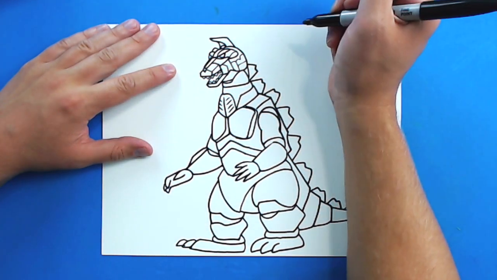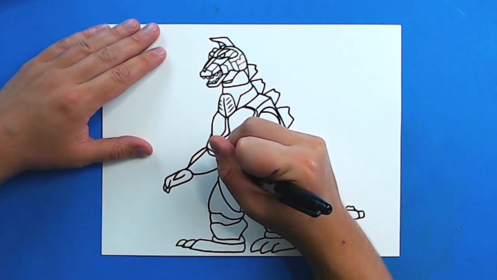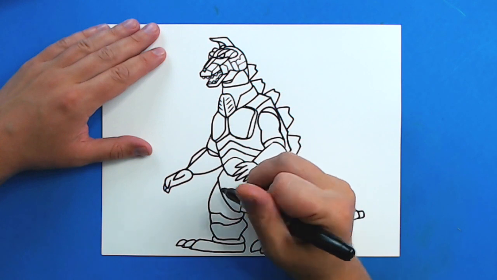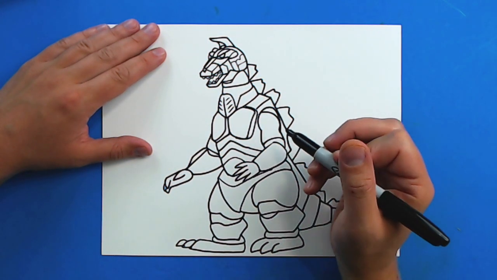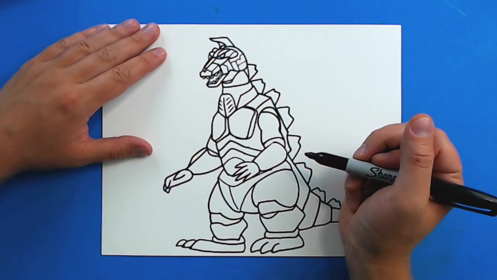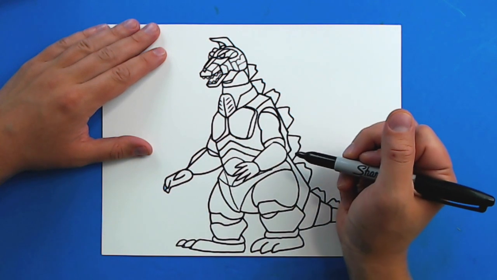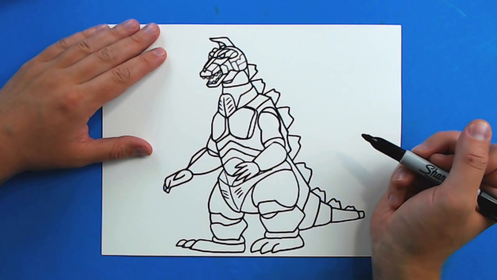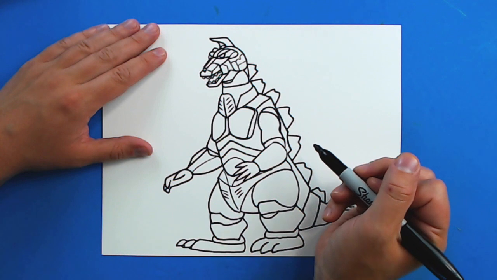Put a little curved line here. Add another little line right here. Add a line that goes down and then up, kind of curves around. Little line down here. And then two curved lines right there. Some more diagonal lines. Over here, I'm going to make a little curved line.